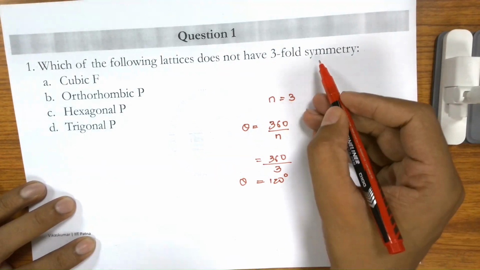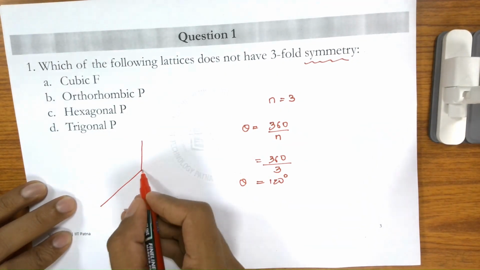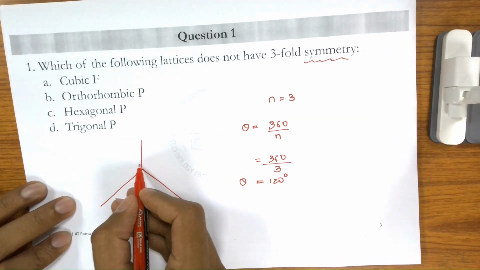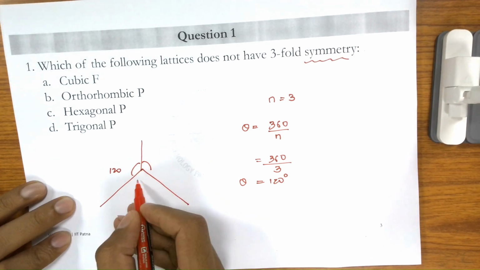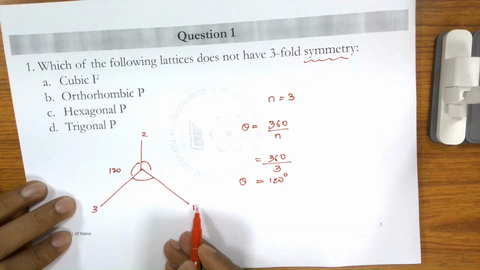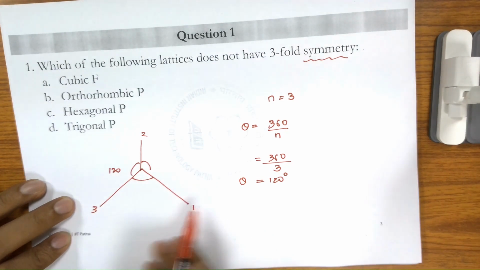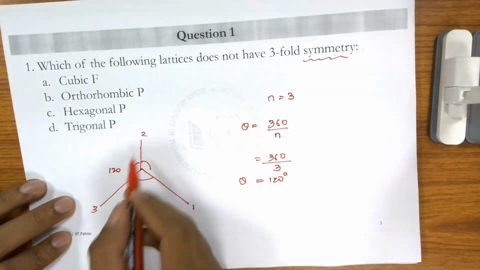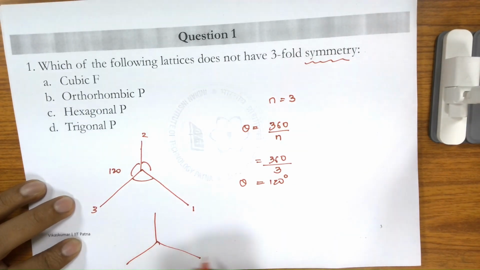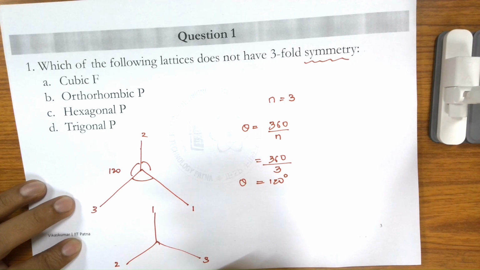Now we are talking about the symmetry. Let's take this particular triangle, like the intersection of 3 lines. Here we can see it's 120, and all of them are equal. So if I rotate line 1, line 2, line 3 in this anti-clockwise direction, after a 120-degree rotation, 1 will coincide with 2, 2 will coincide with 3, and 3 will coincide with 1, and they will exactly form the same structure. So they are symmetry equivalent.